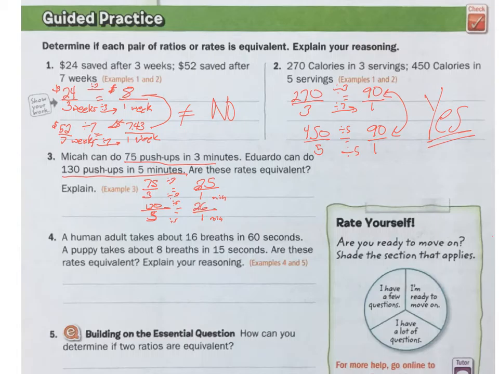It's really close. They're about doing the same, but actually Eduardo is doing a little bit more every minute. So are they equivalent rates? No, absolutely not. They're close, but they're not equal. Okay.